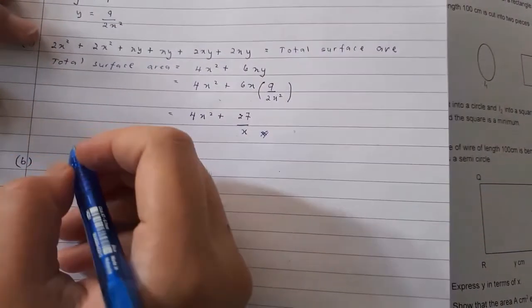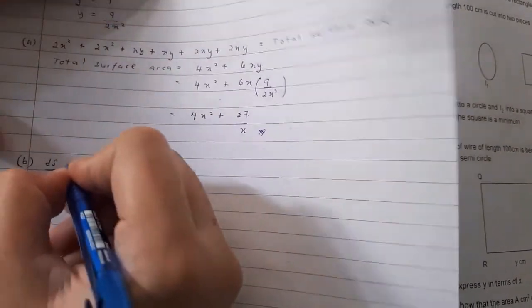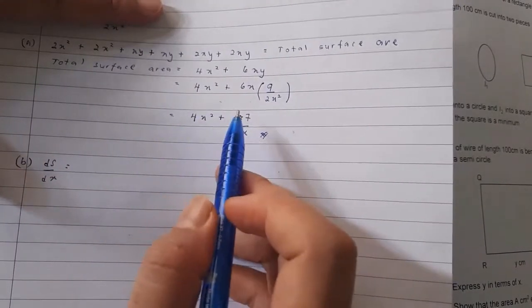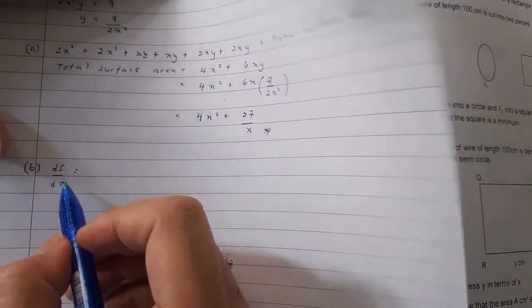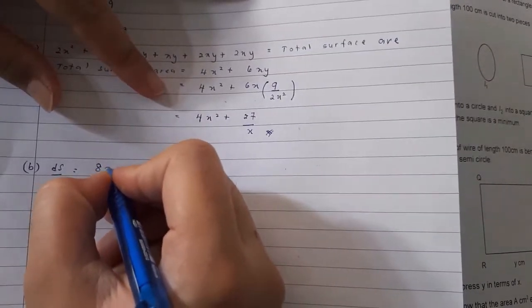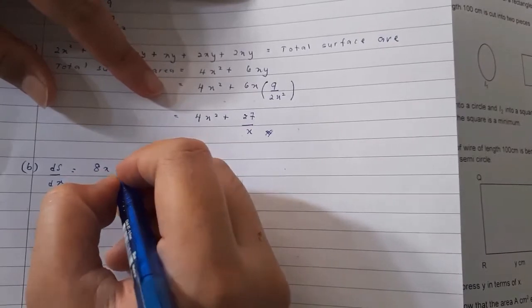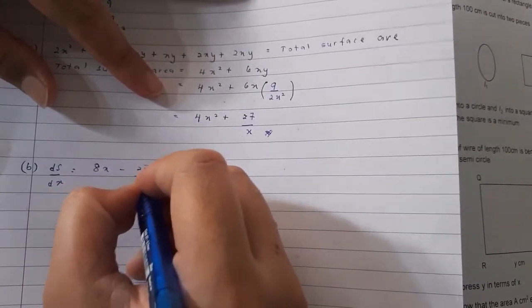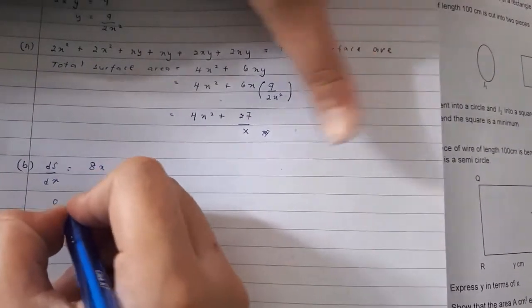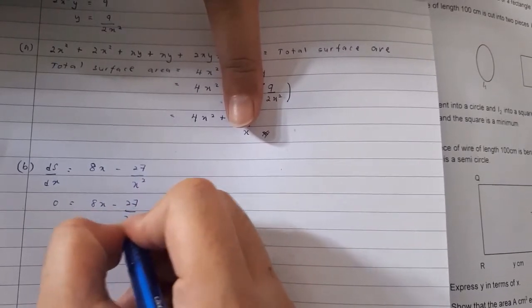Differentiate the function. The formula for surface area is in terms of x. So differentiate, we get dS over dx. Differentiate 4x squared, 8x. Differentiate 27 over x, minus 27 over x squared, equal to 0, to find values of x.